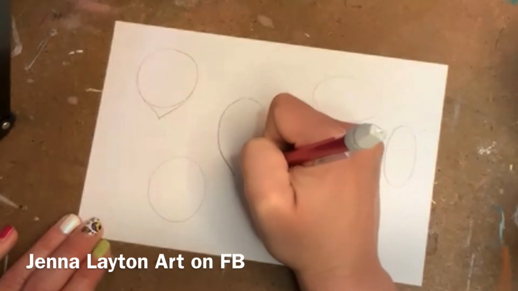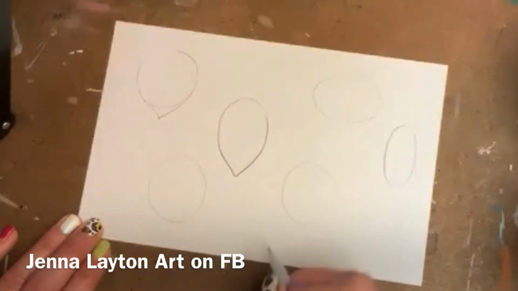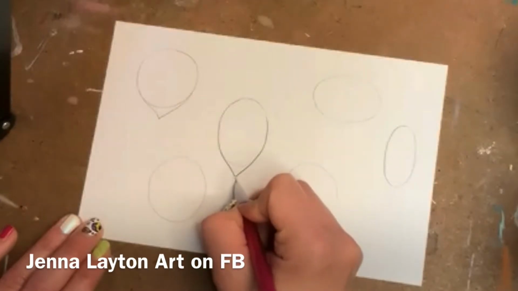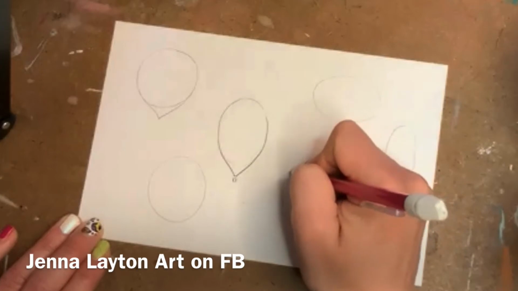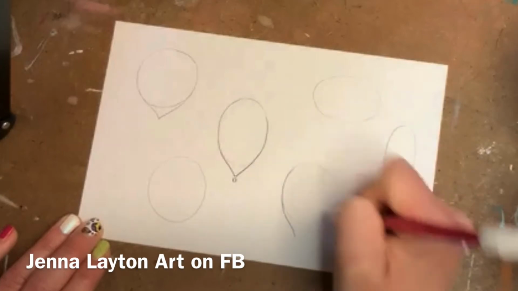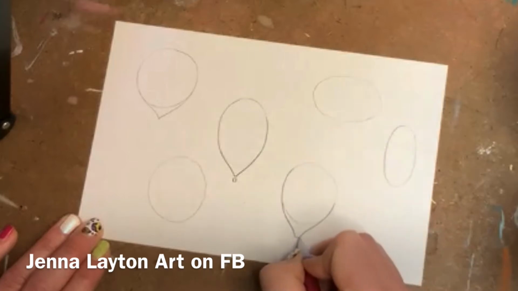So we're just going to draw. Now, we are going to not quite make it come to a tip because that's where our little basket's going to go at the bottom. So all of these little shapes we're now going to make into hot air balloons.